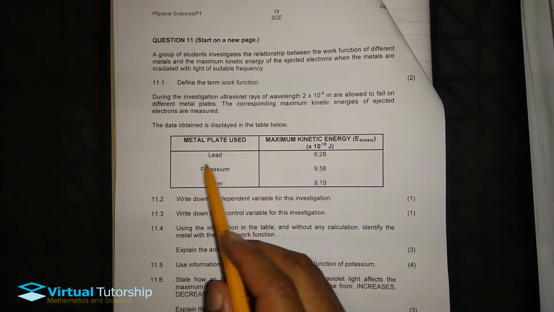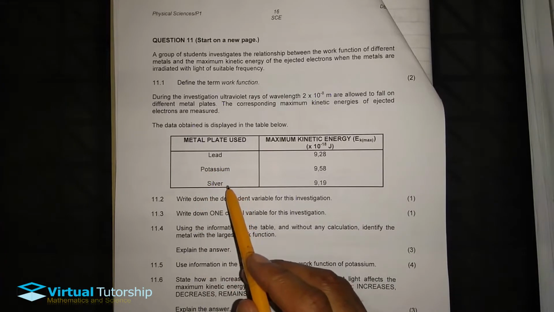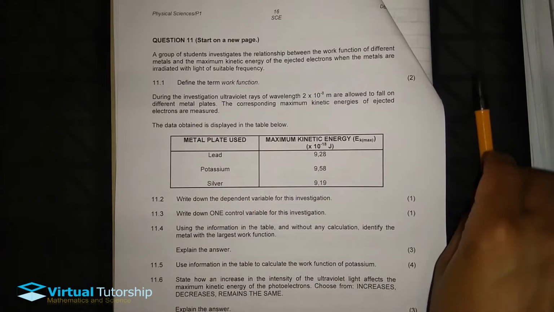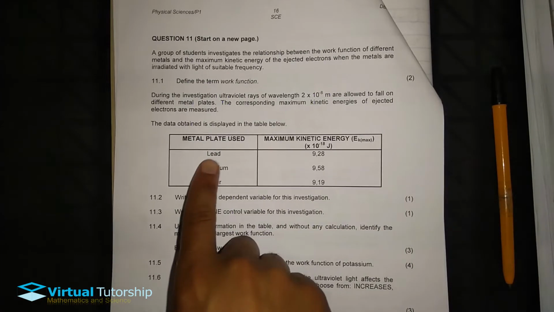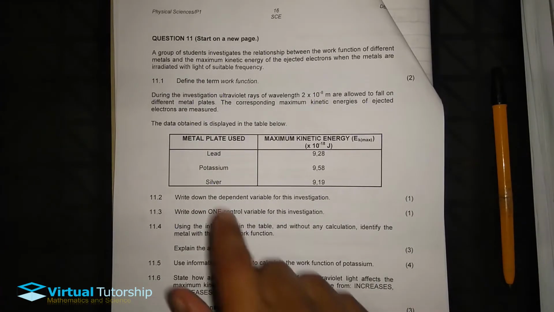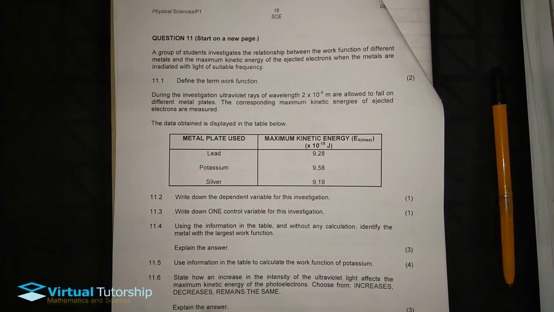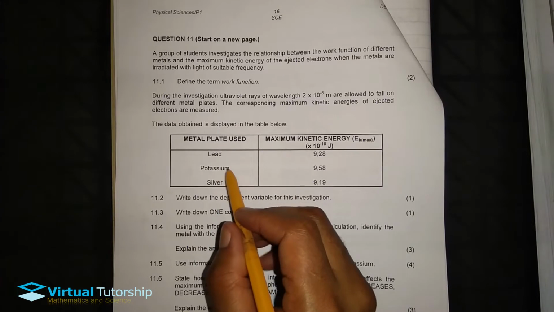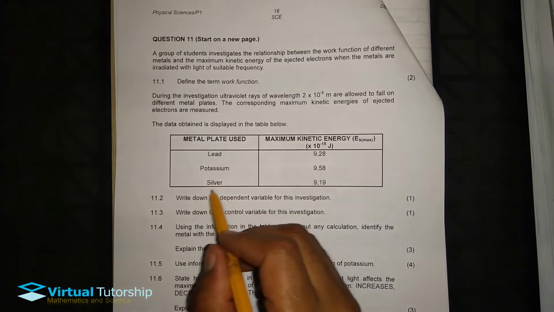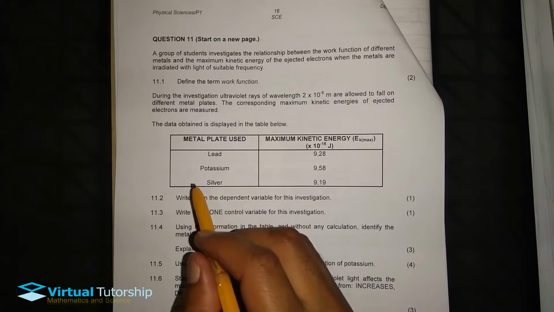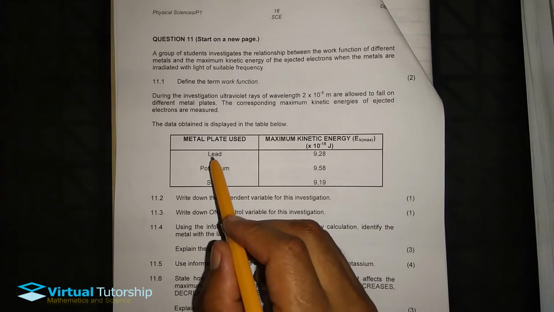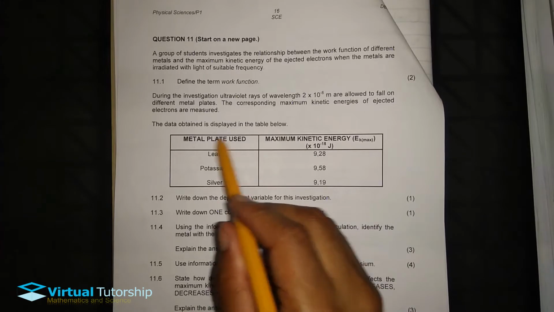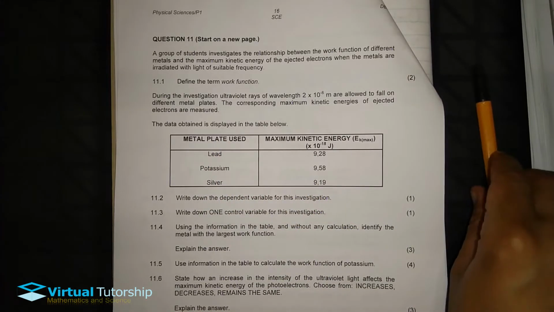Say for instance with lead, potassium and silver, if I use ultraviolet light, you find that lead ejects electrons, but in potassium and silver the photoelectric effect is not observed. It's because the work function of potassium and silver is lower than the energy being provided by ultraviolet light.